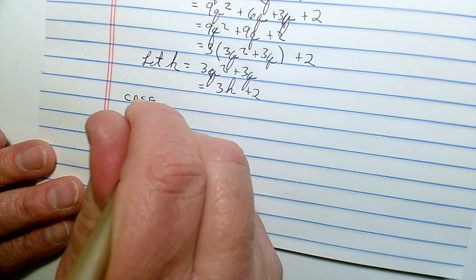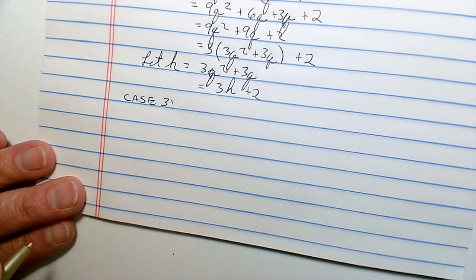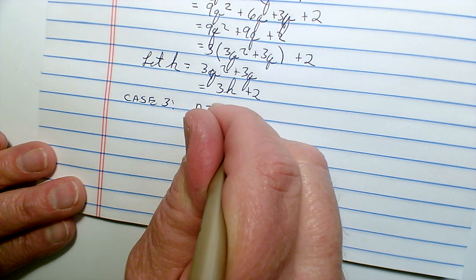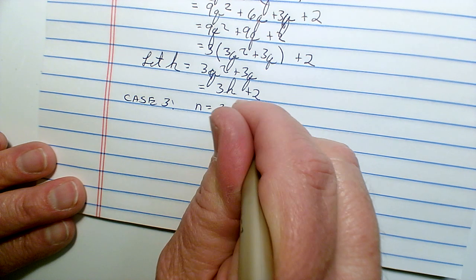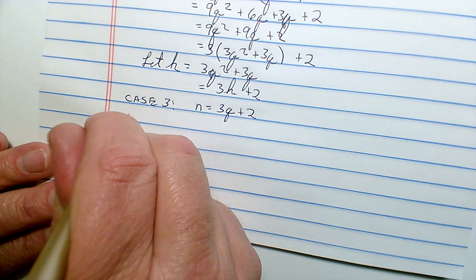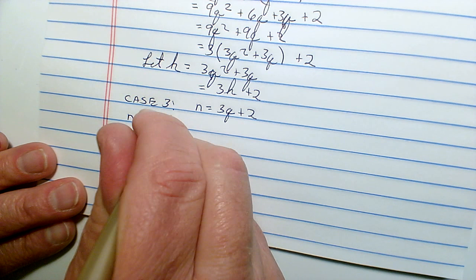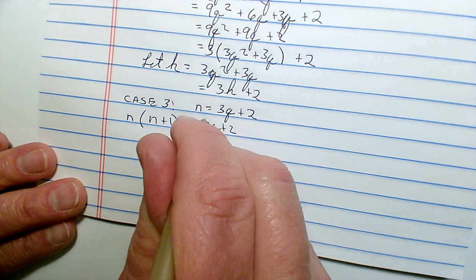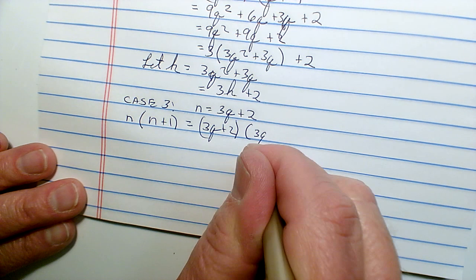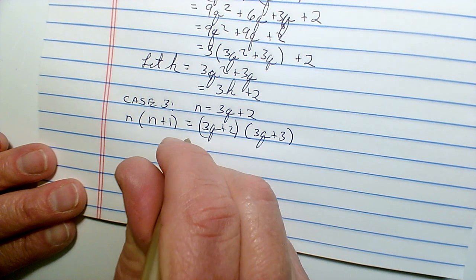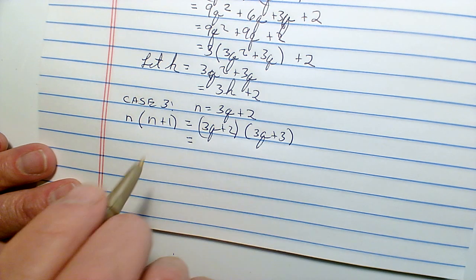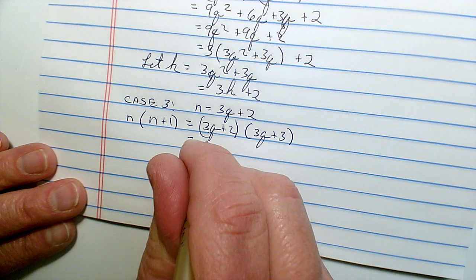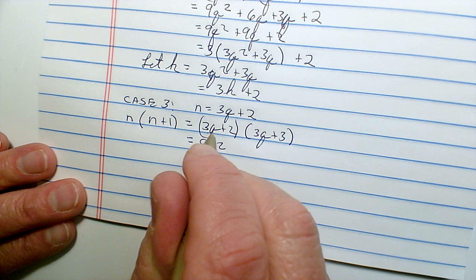When we do the third case, we're going to let n equal to 3q plus 2. So n times n plus 1 is going to be 3q plus 2 times 3q plus 3. Again, using FOIL to find this product, this term times this term is going to be 9q squared.